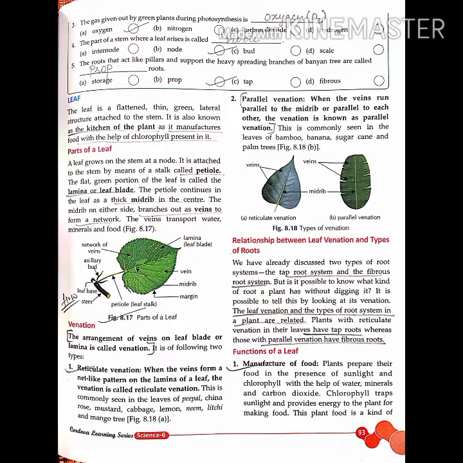In leaves, there is a thick midrib in the center and veins. Branches come out from the midrib, which are called veins. See in the picture, the midrib and the veins, the branches that come out. And in the last, the margin is there. The veins transport minerals and food. These veins help in transporting the minerals and food through the leaf.